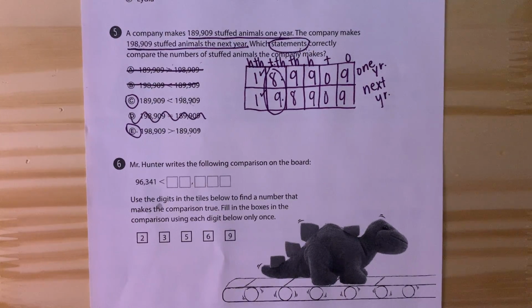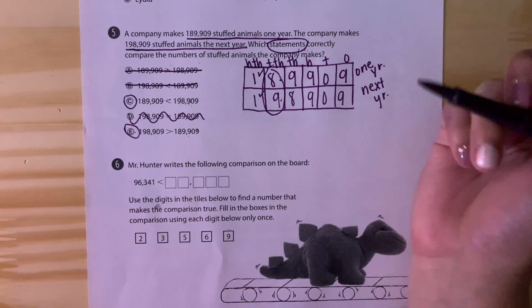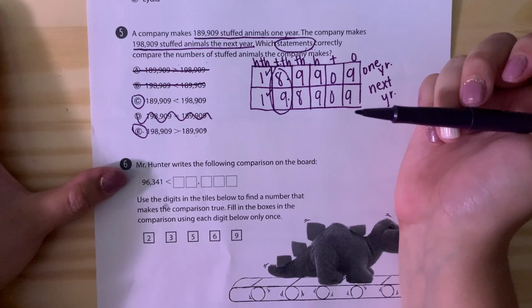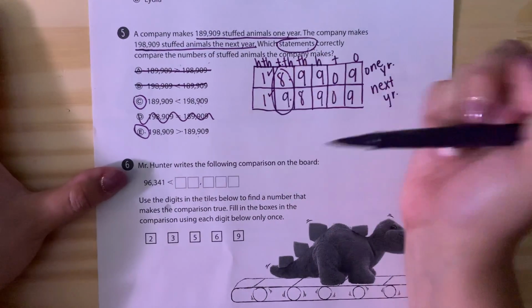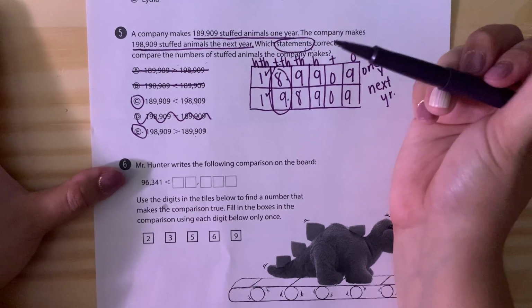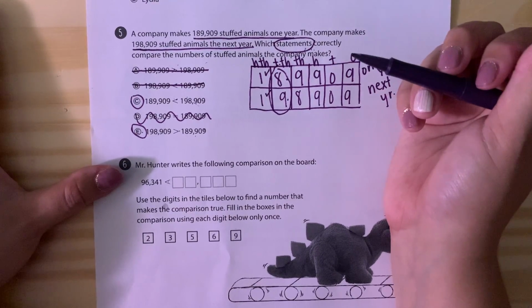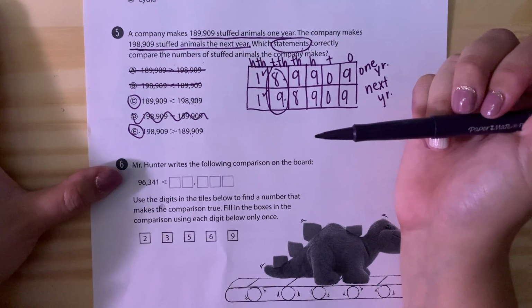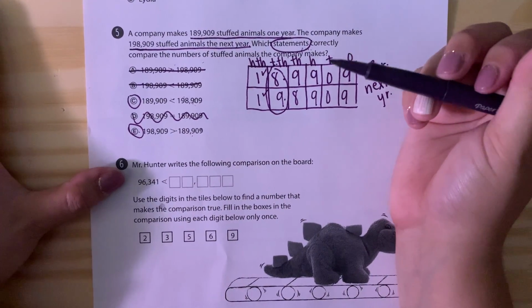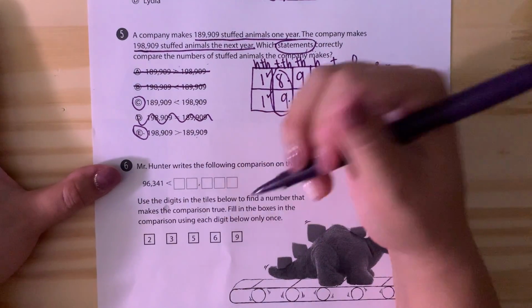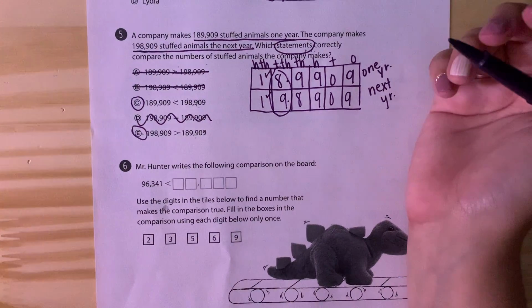So, number 6, let's keep on rocking. We're doing great. So, Mr. Hunter writes the following comparison on the board. 96,341 is less than, and then blanks. So we need to use the digits in the tiles below to find a number that makes the comparison true and fill in the boxes. So, we need a bigger number than 96,341. So what we're going to do is grab our biggest number first and work our way down. That's the best way to get the largest number possible.